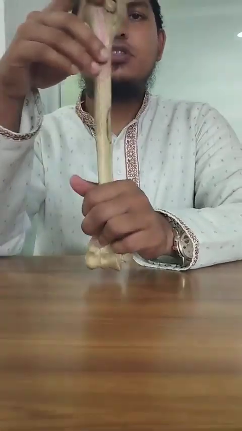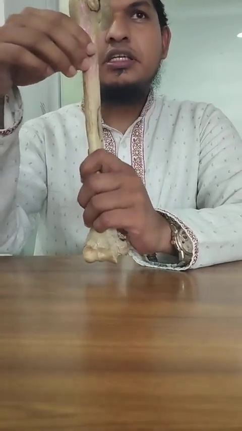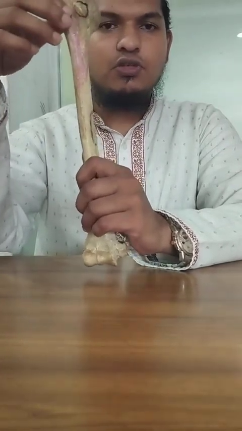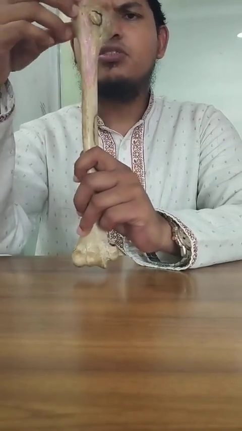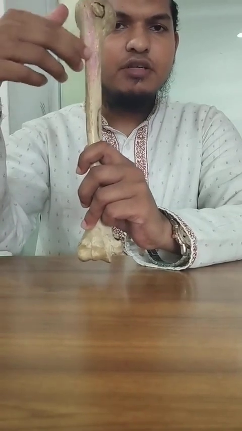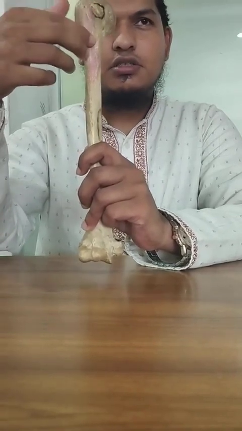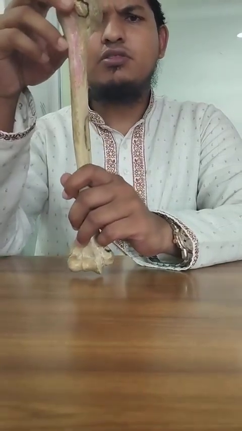In between these tubercles there is a groove. This is the intertubercular groove, or another name is bicipital groove. This groove consists of a medial lip, a lateral lip, and the floor. Okay, this is all about the upper end.